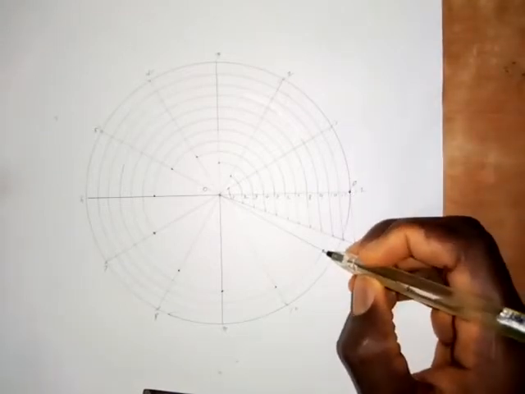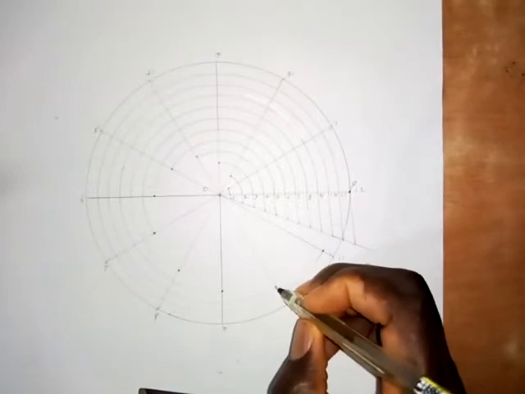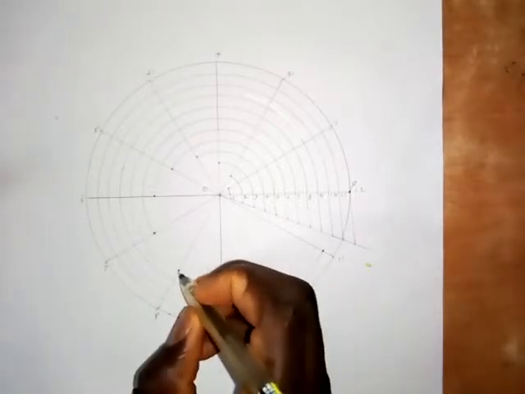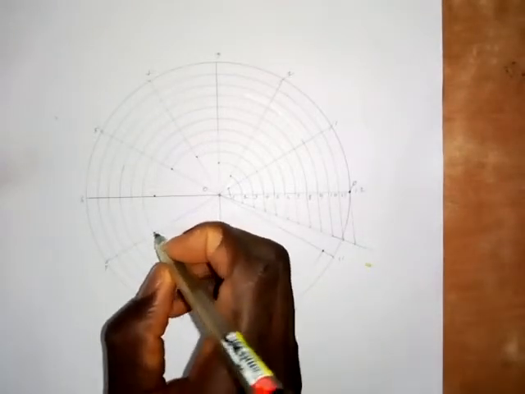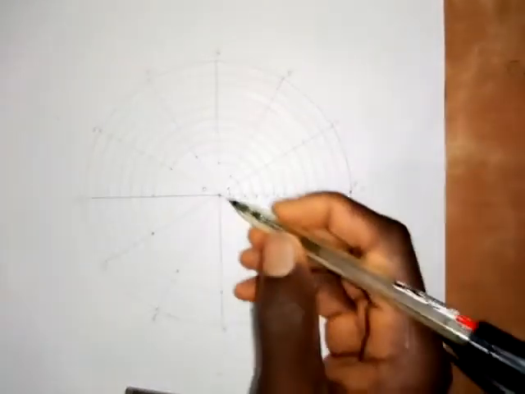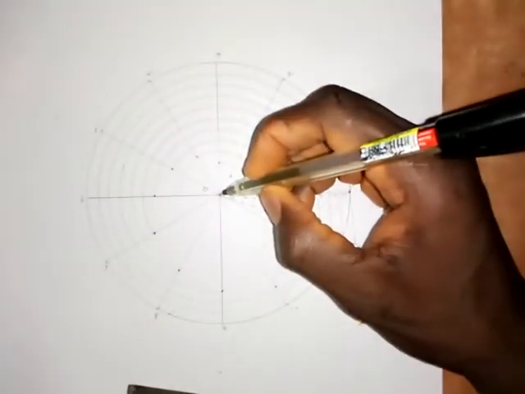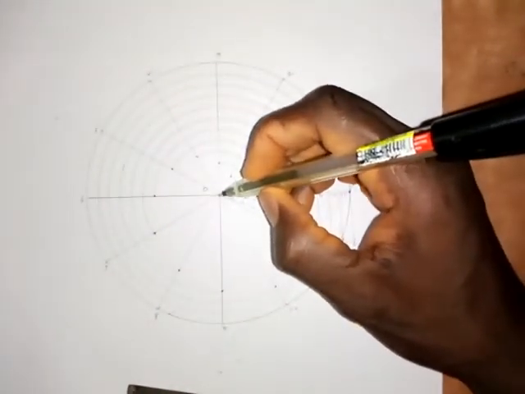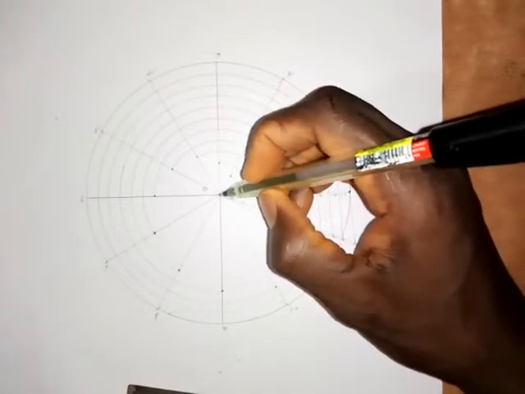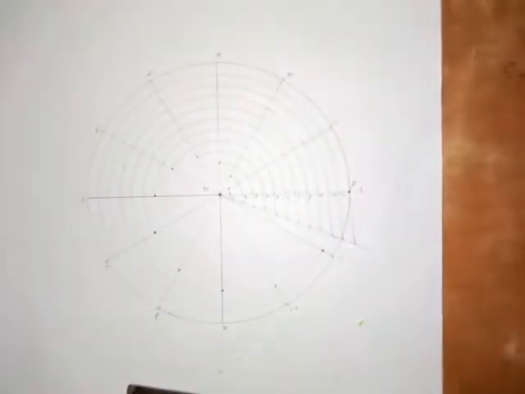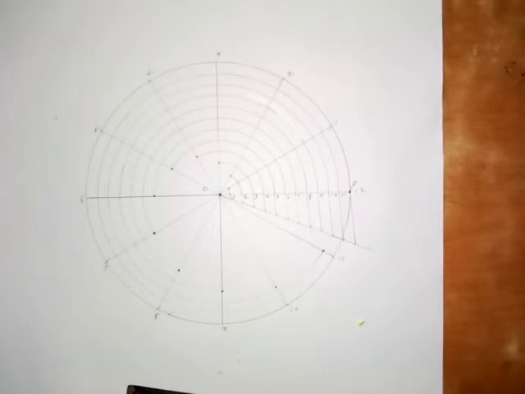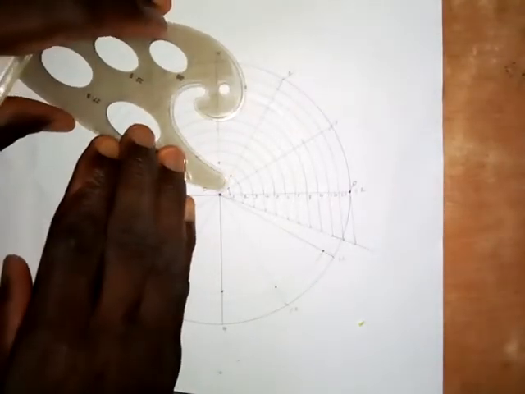So we have another point here, another point here, here, here, here, here, and here. So we have all these points. So the movement of the curve will start from the center of the circle here. So the next thing that we are going to do is to join the point together with the use of our French curve.